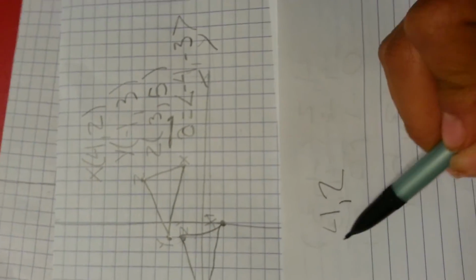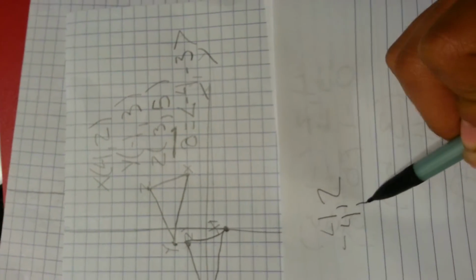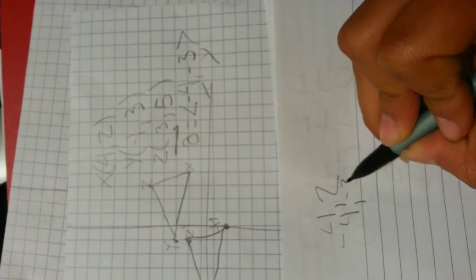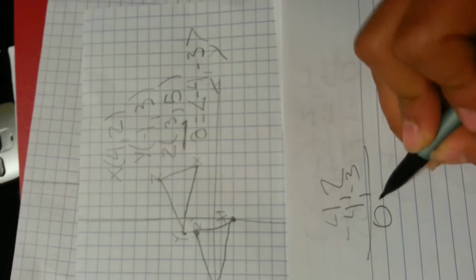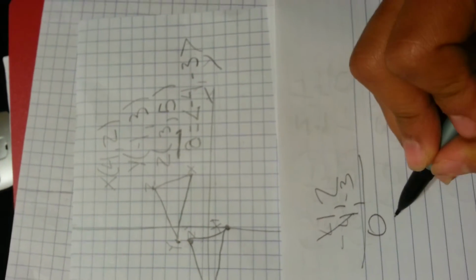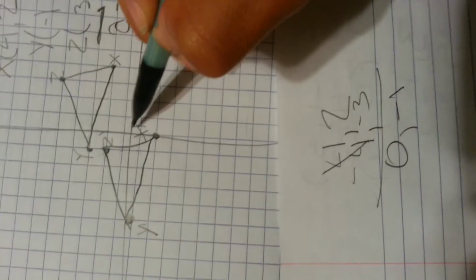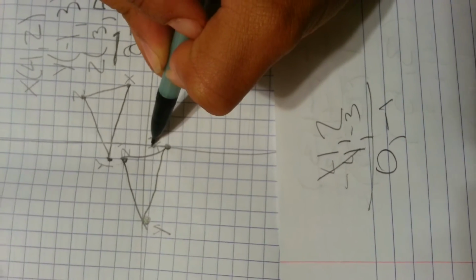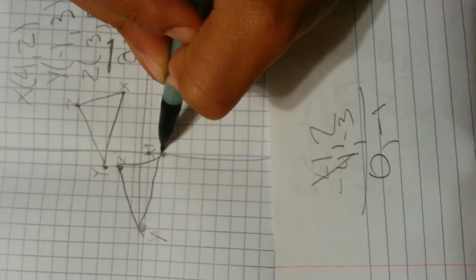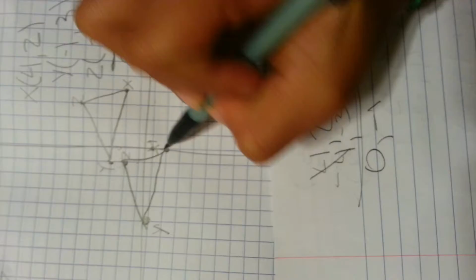So this is the x, so you'd subtract 4, and this is the y, so you would subtract 3. And then that would cancel out, and that would be a 0, and this would be -1. So I plotted that, so it's 0, -1. This would be 0 right here, and then this is -1.